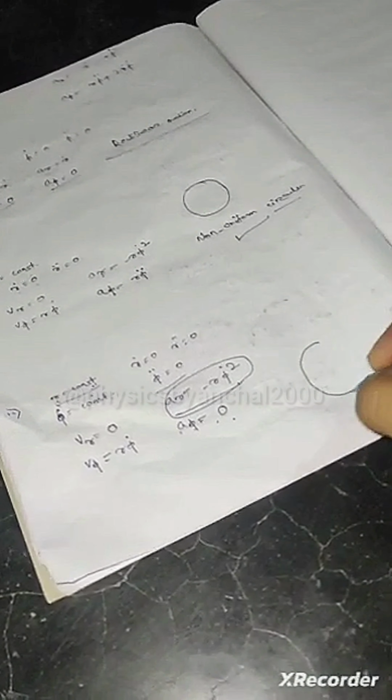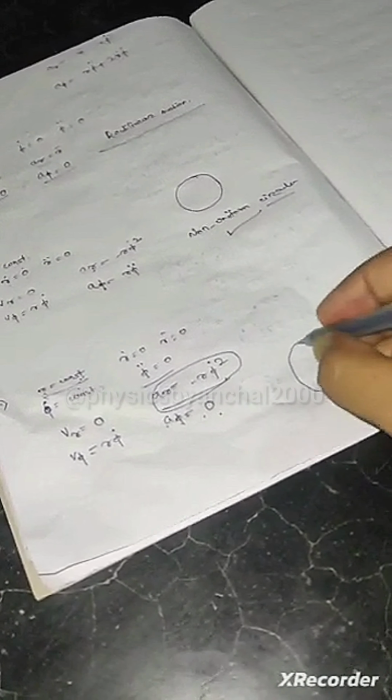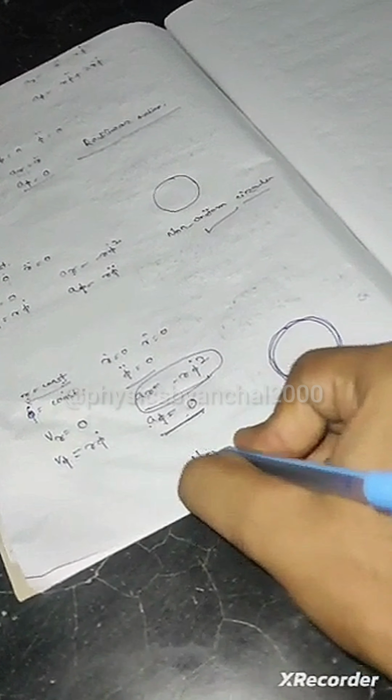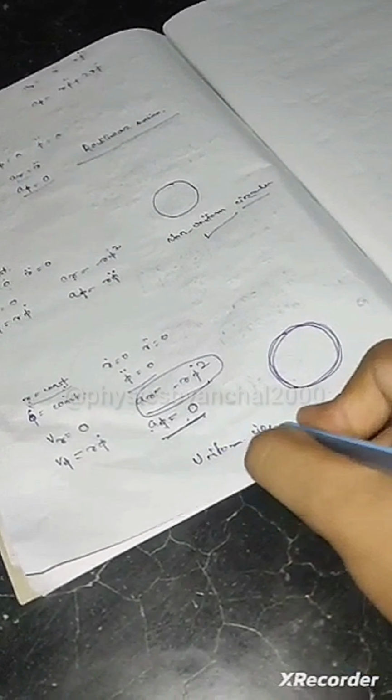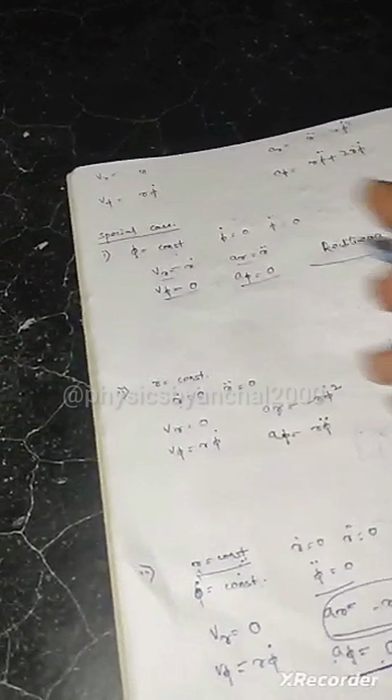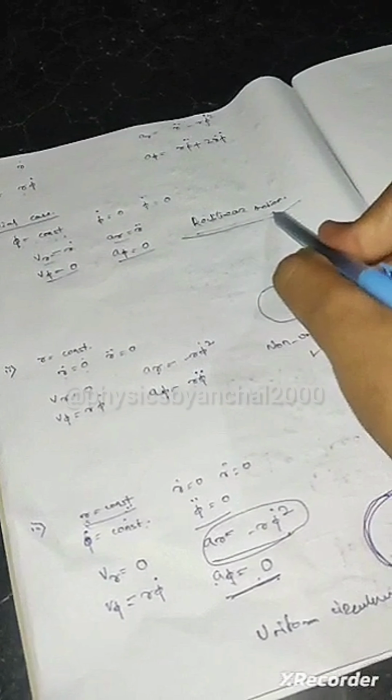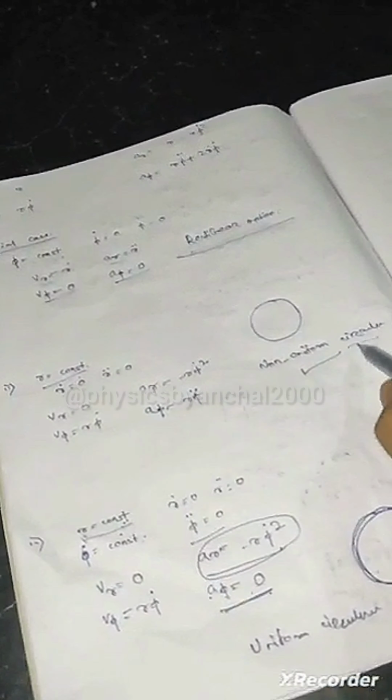But in this circular motion, the angular velocity remains constant, as A phi, the angular acceleration, is equal to 0. Since the angular acceleration is equal to 0, I can say this is the case of uniform circular motion. So in plane polar coordinates, when phi is constant and r is changing, the motion is rectilinear motion. When r is equal to constant, I can say it is circular motion.